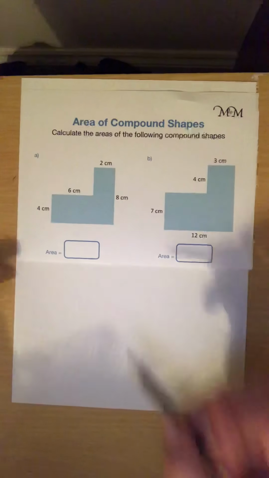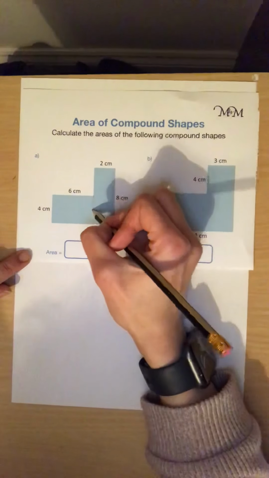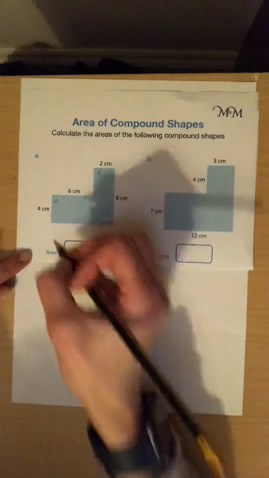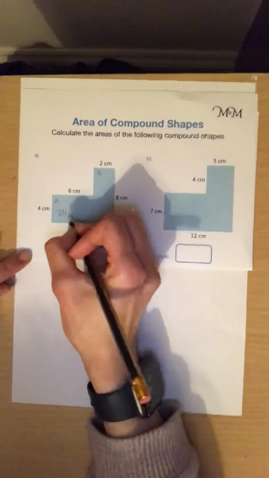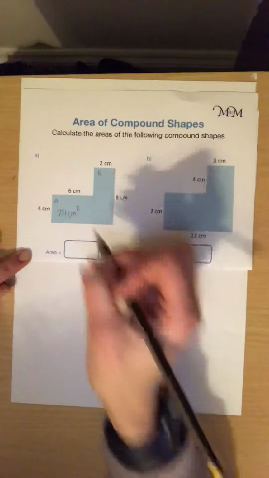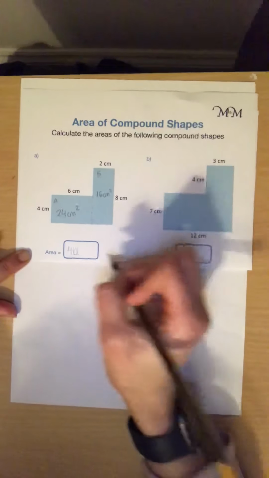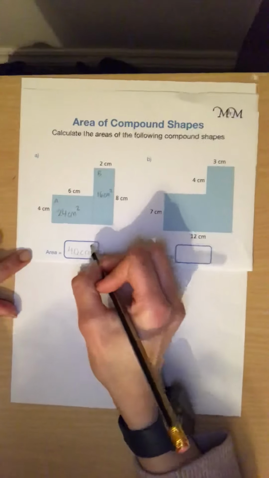So the first step was to split this compound shape into two simpler shapes. So we have shape A and we have shape B. So the area for shape A is 24 centimeters squared because it's 6 times 4. For shape B is 18 centimeters squared, so it's 2 times 8. The total area for this shape is 40 centimeters squared.